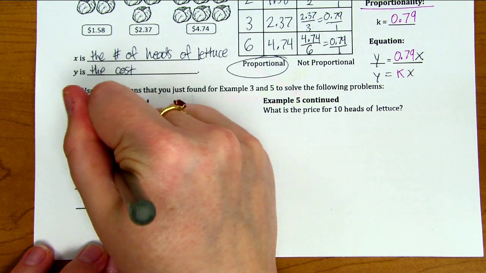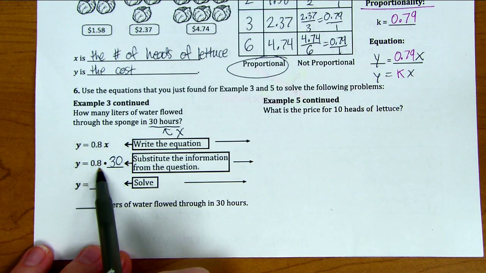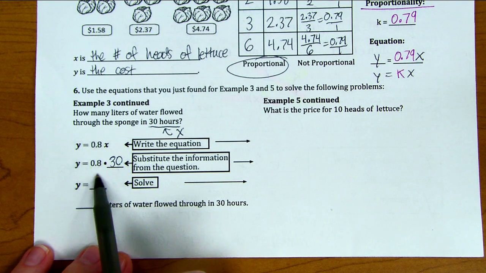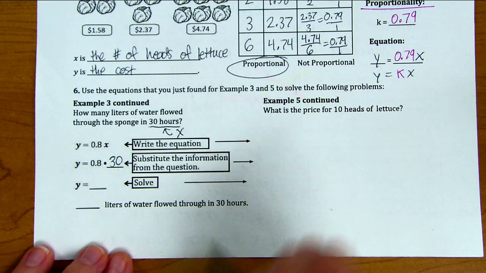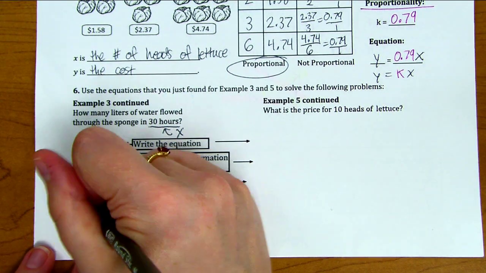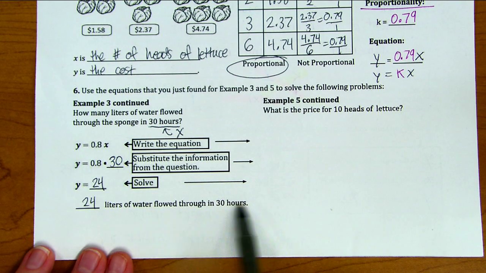So our equation is now y equals 0.8 times 30. Now we can use a calculator to multiply this out, and it turns out 0.8 times 30 will equal 24. So we can say 24 liters of water flowed through the sponge in 30 hours.